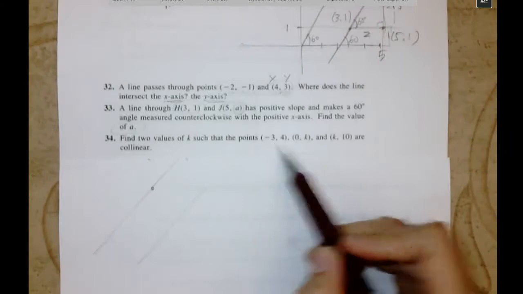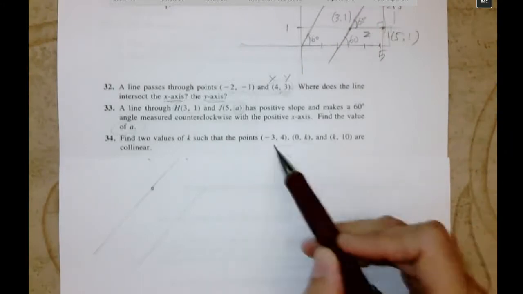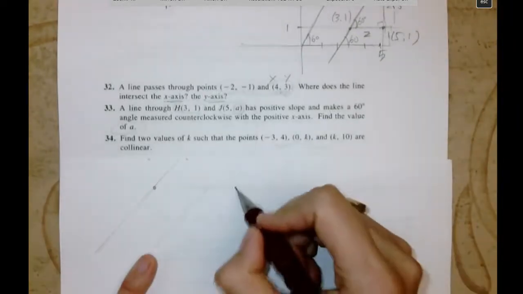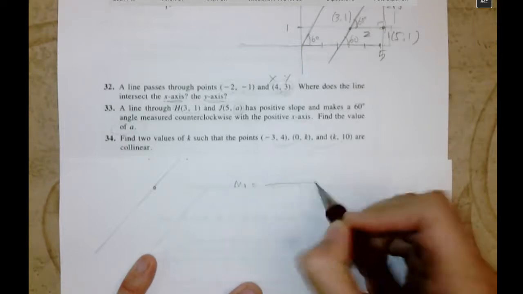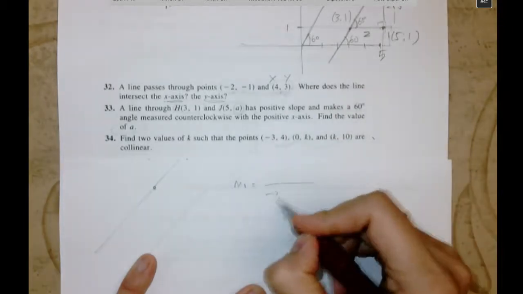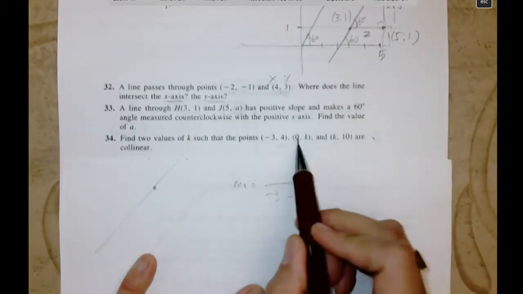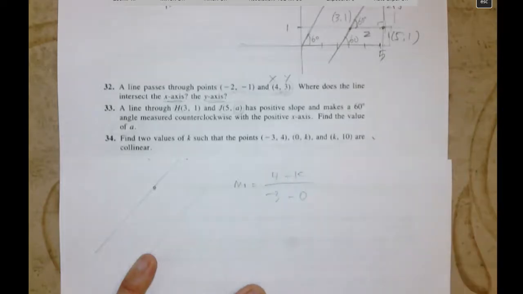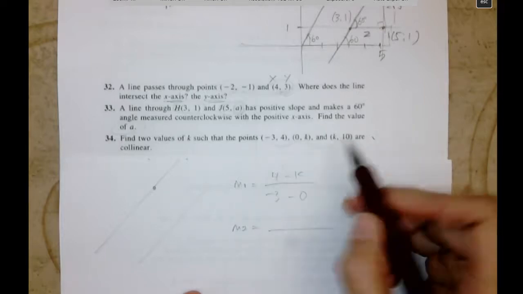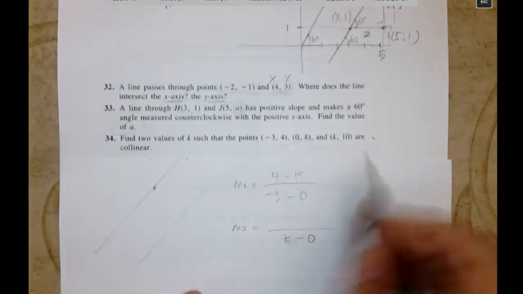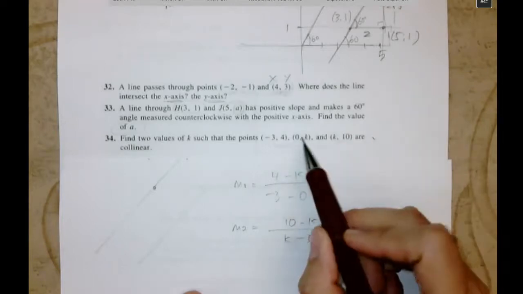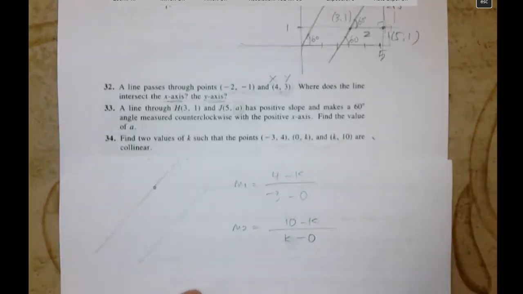So you find the slope of this and then the slope of these two points, and then set them equal and solve for k, okay? So let's start with this one. Let's call it slope 1. The -3 goes in the denominator because it's x. -3 minus 0, right? I started with this, so I have to start with this. 4 minus k, right? And slope 2, between this and this, I start with k minus 0 and then 10 minus k. It doesn't matter whether you go from here to here or the other way, like I showed you earlier, you get the same slope.